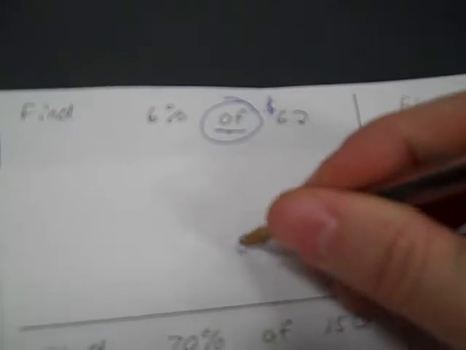Okay, now my next page. Find 6% of 62. Okay, so again, we need to find out how much 6% is of 62. If I'm finding the percent of a number, think of that as money. We need to find out how much money that is. So what I want to do first is do a percent to decimal, always that. So divide by 100.